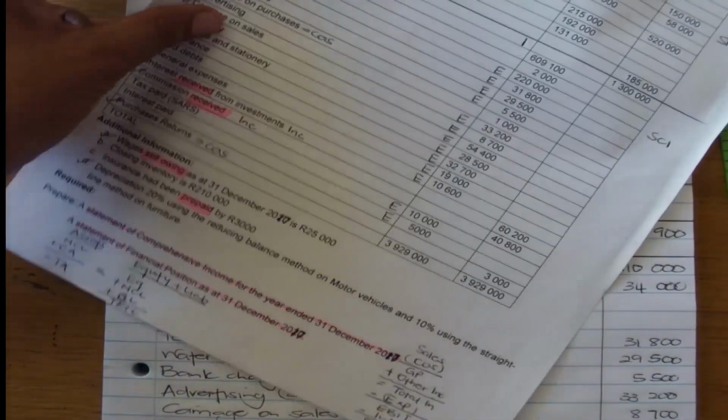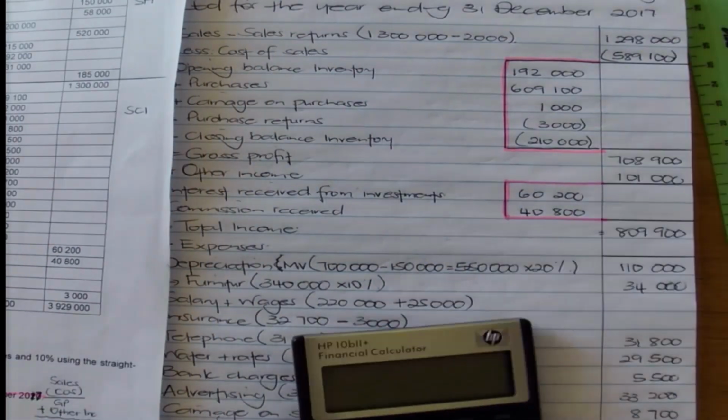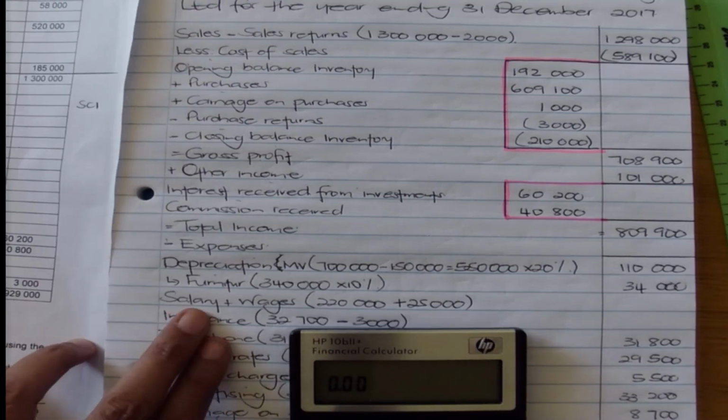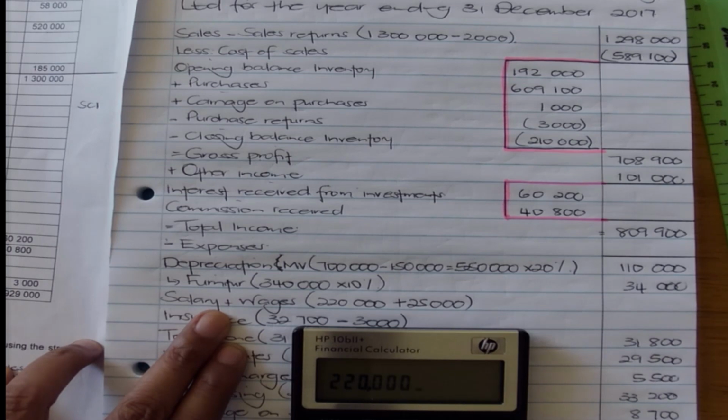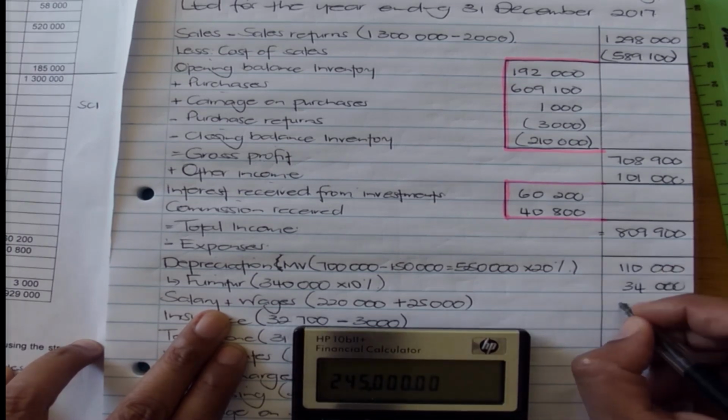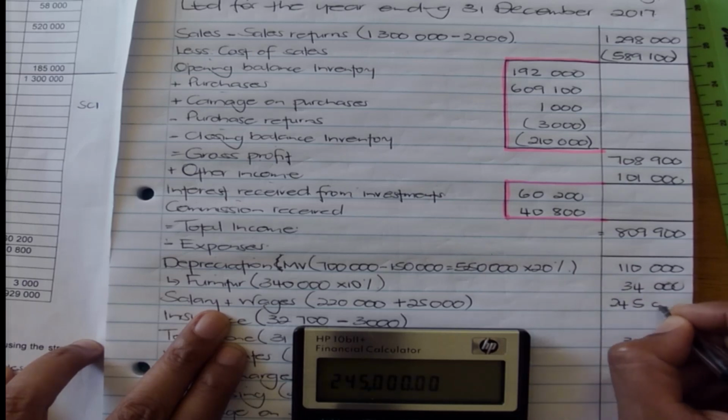Okay, so now we need to add up this amount, which is our salary and wages, 220,000 plus 25,000 equals 245.